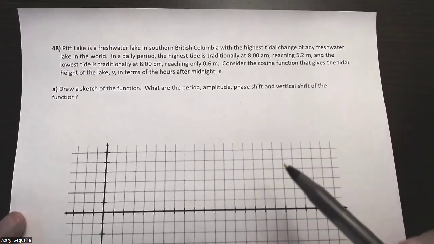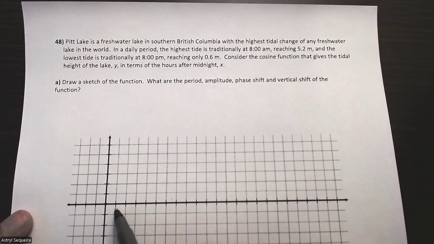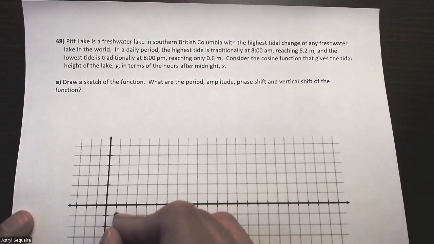So we want to make sure that we can fit 24 hours in this scale. So I think I'll go by twos. Twos would be best. 2, 4, 6, 8, 10. Yeah, I'm going to go each block by twos on the x-axis.